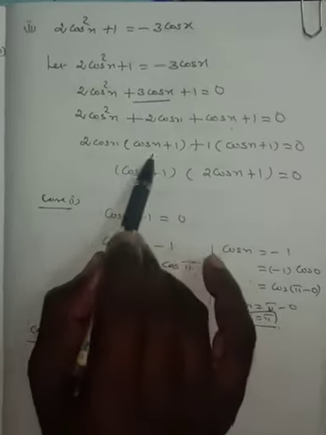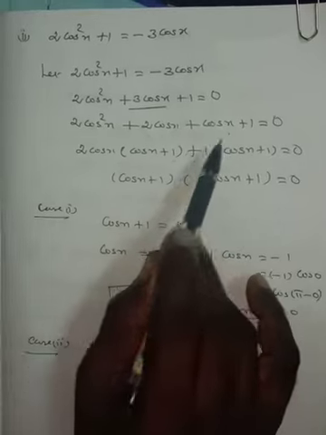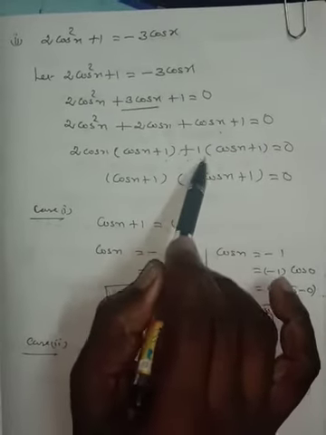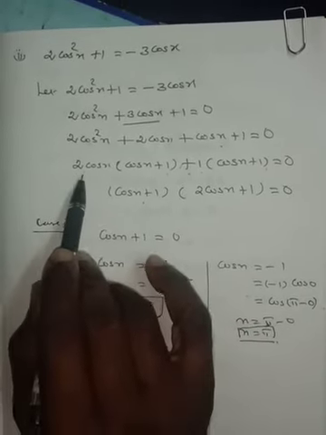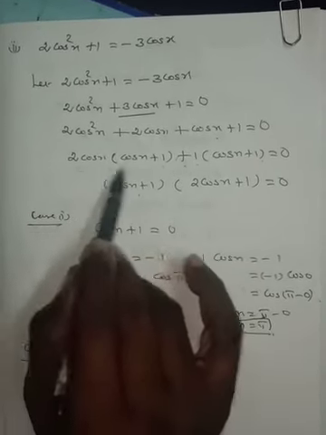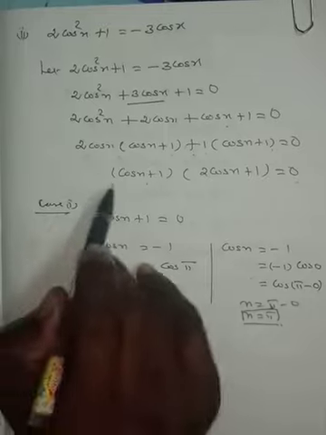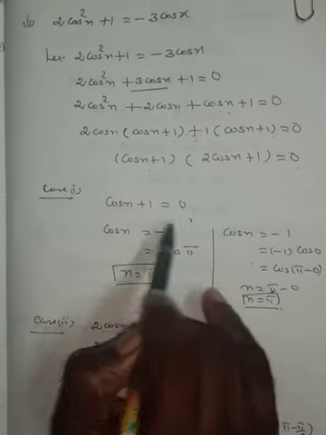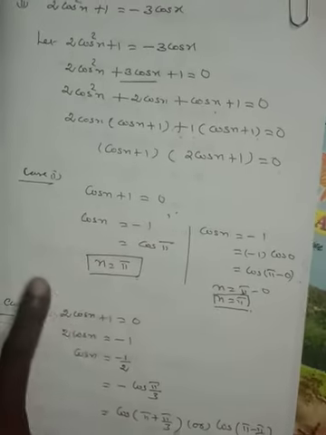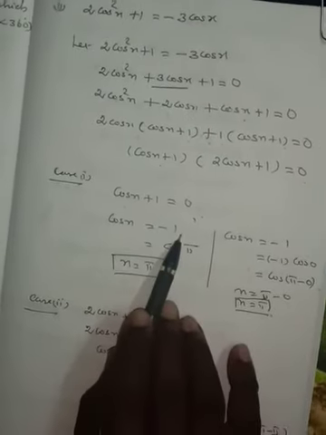2 cos x into cos x plus 1, plus the next two terms. 1 is common, therefore cos x plus 1 into 2 cos x plus 1 is equal to 0. Case number 1, cos x plus 1 is equal to 0. Cos x plus 1 is equal to 0 means cos x is equal to minus 1.